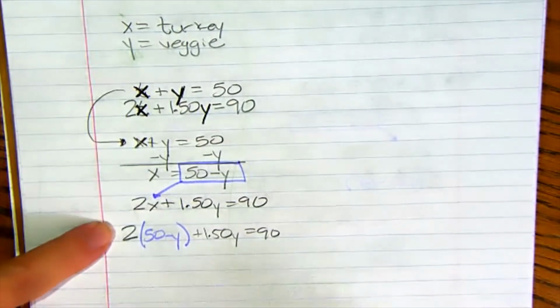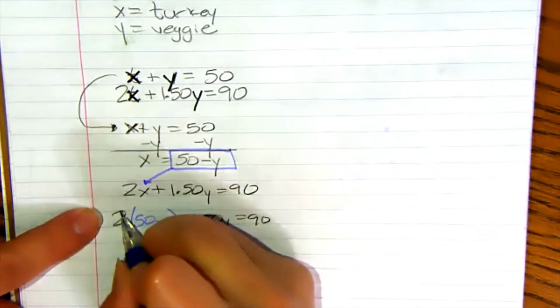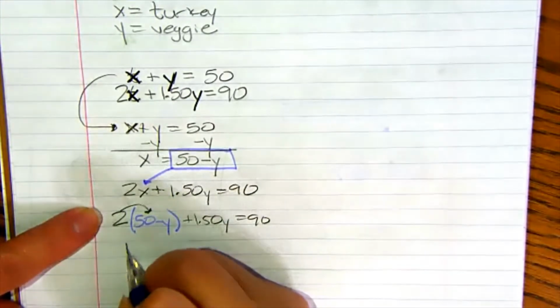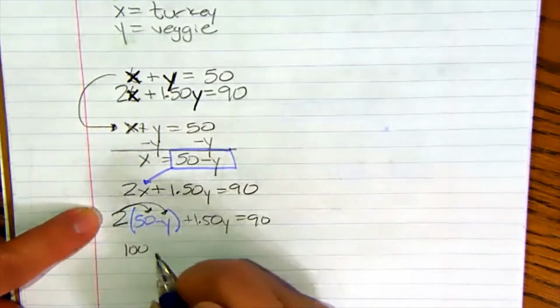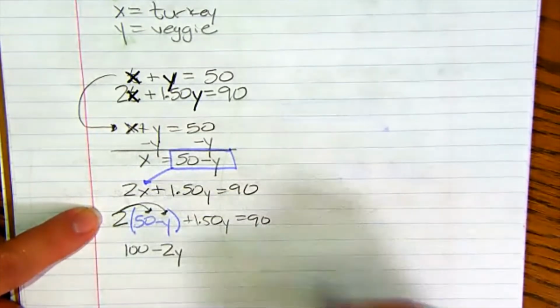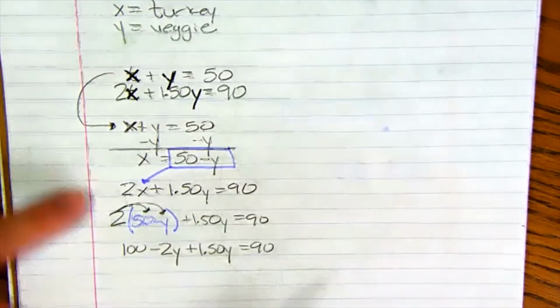So I'm going to solve this just like I would any other equation. I'm going to distribute. 2 times 50 is 100. 2 times negative Y is negative 2Y plus $1.50Y equals 90.